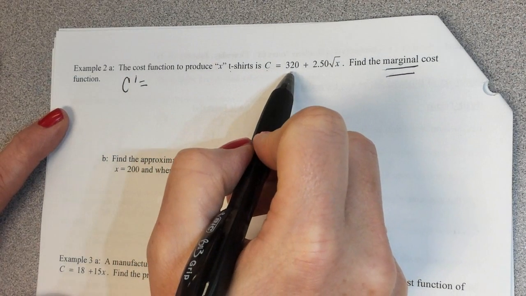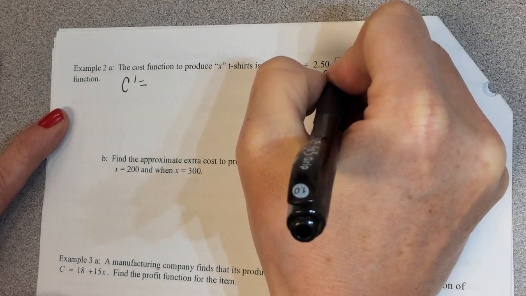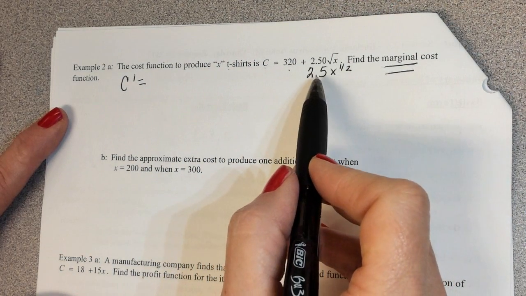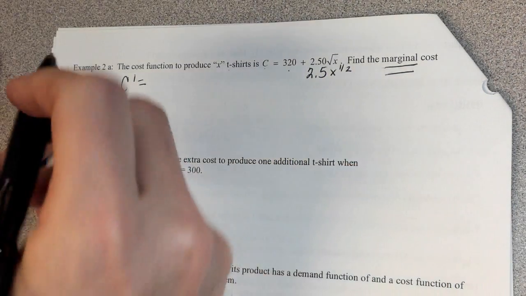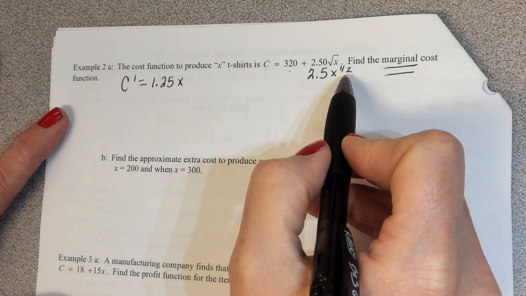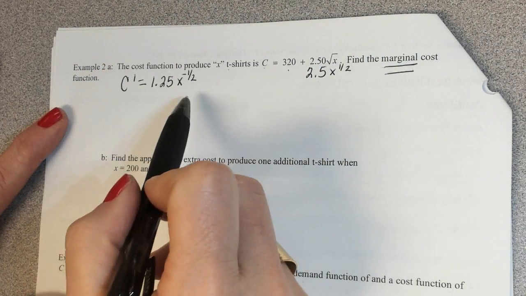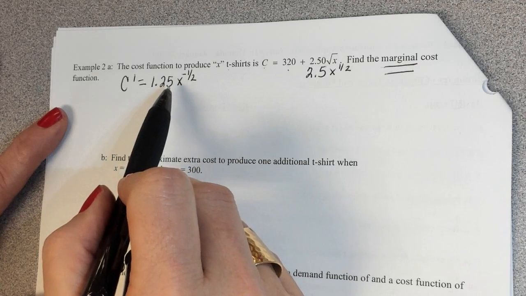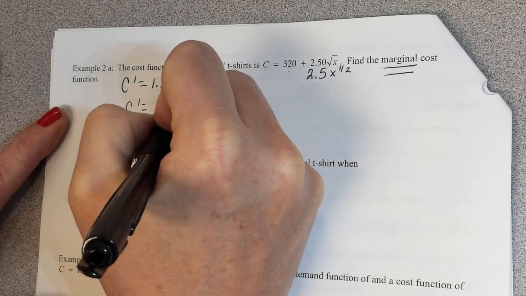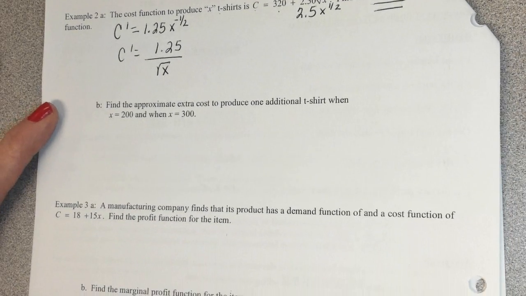So the derivative of 320, what is it? 0. I might want to think of this as 2.5x to the 1/2 so that I can take the derivative more easily. So now I can do 2.5 times 1/2. What is that? 1.25x. And then we have to subtract 1 from the exponent, and that's going to put us at negative 1/2. That's all we have to do for the marginal cost function. I might want to rewrite it and get rid of the negative exponent. Maybe write it like this. If we're going to be substituting in, it's easier to write it like that.